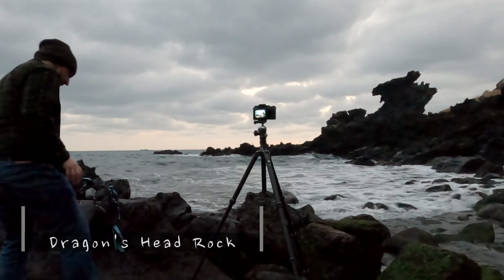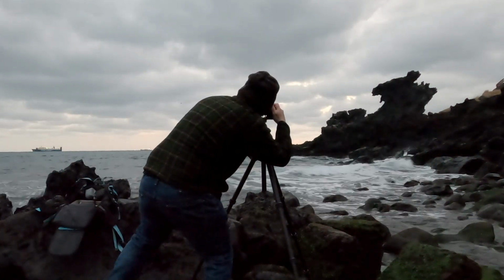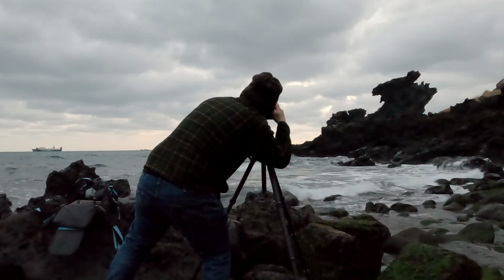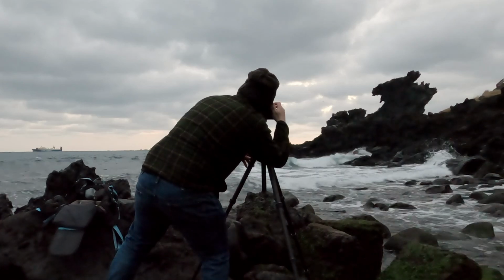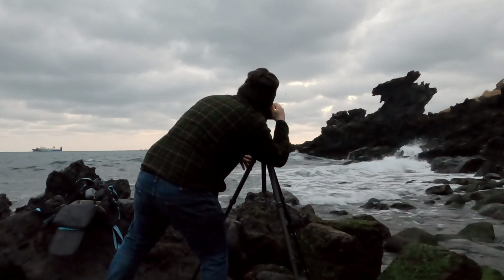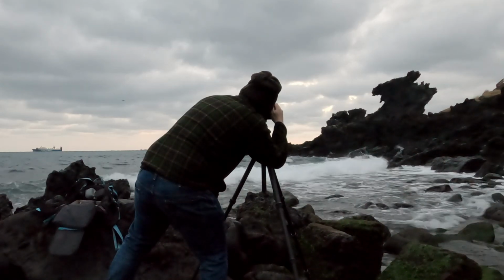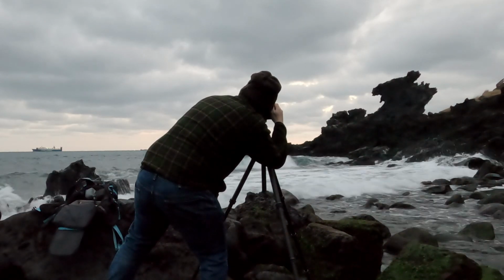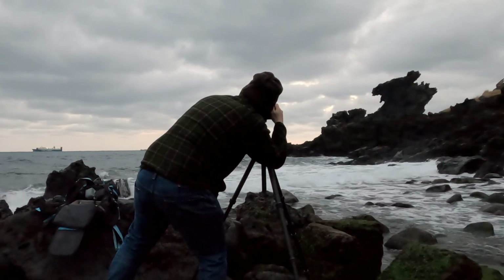This section is from my first morning on Jeju, and I am down at Yongduam, the Dragon's Head Rock, right next to the airport. Now, this is a very commonly frequented location. It's pretty much on every single visitor to the island's itinerary at one point or another. It's very easily accessible, and so I wanted to get down there and just get a shot as I began my journey around the island.